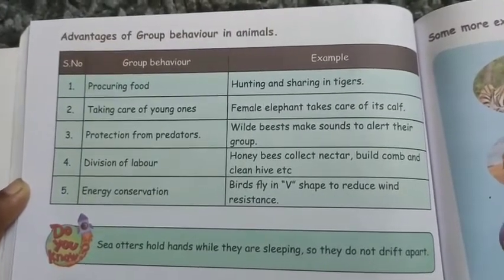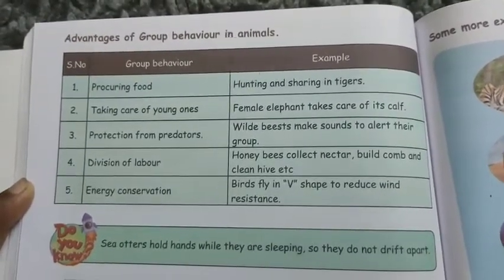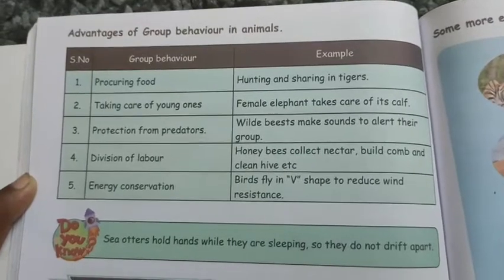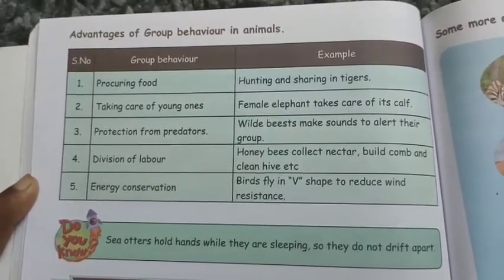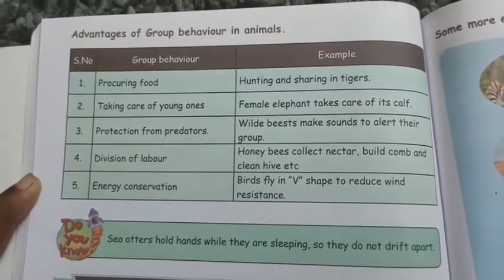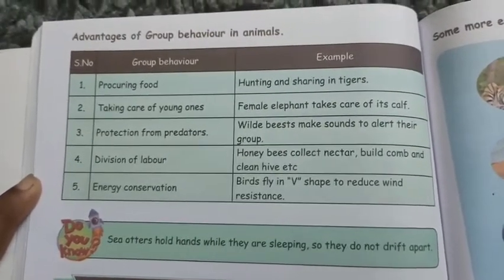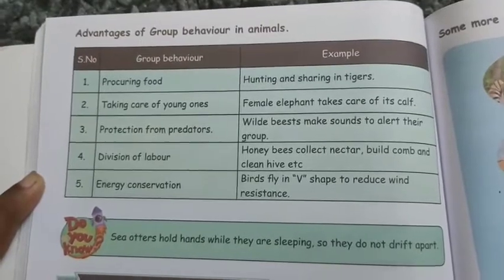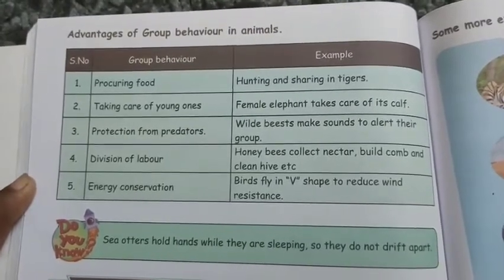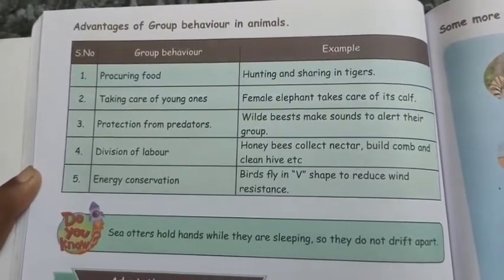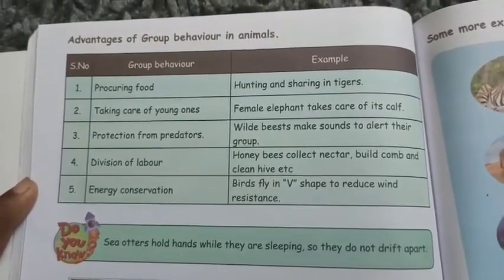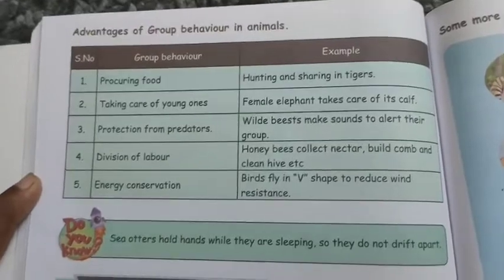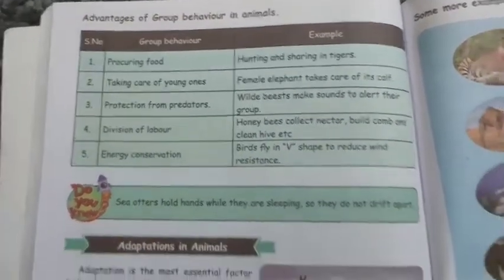Energy conservation. Birds fly in a V shape to reduce wind resistance. Why do birds fly in a V shape? To reduce wind resistance. Birds fly in a V shape, and this is energy conservation. So group behavior of these birds may conserve energy.